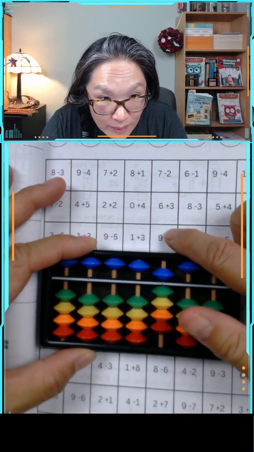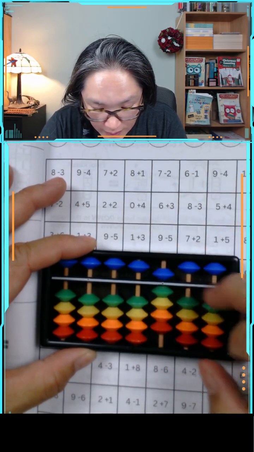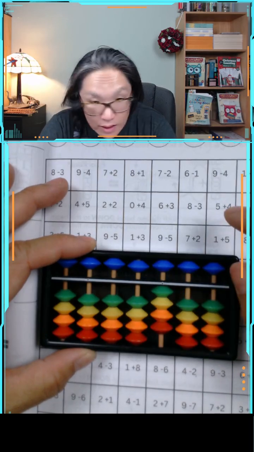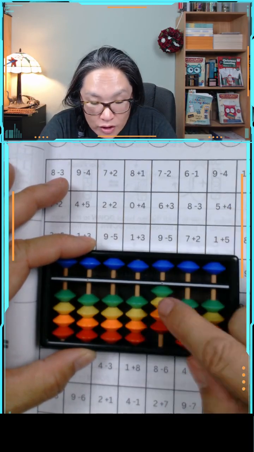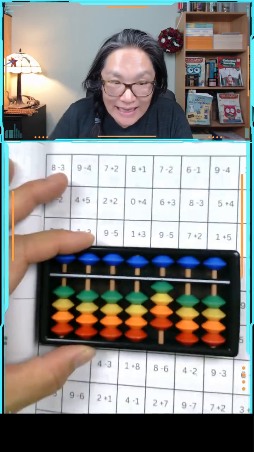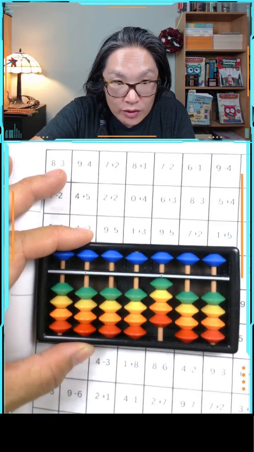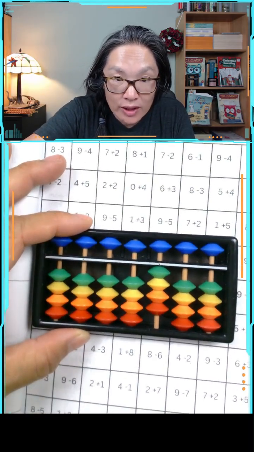So I have 9 on the abacus. I want to take away the 5. To take away the 5, I just need to move it up like that. That's all I got to do. So then you see your answer is 4. So the idea is to do the problem, right? Because if you don't do the problem, then you don't see how the beads move. So the idea is to learn how the beads move.